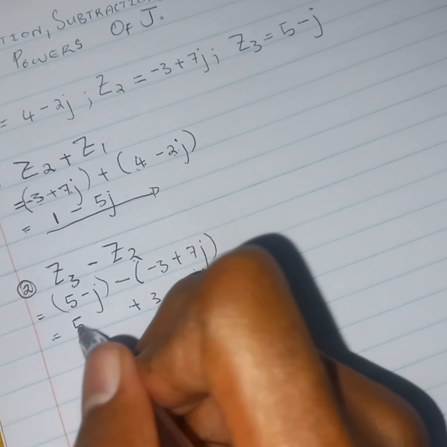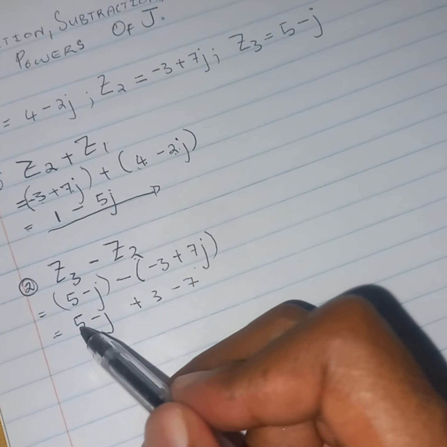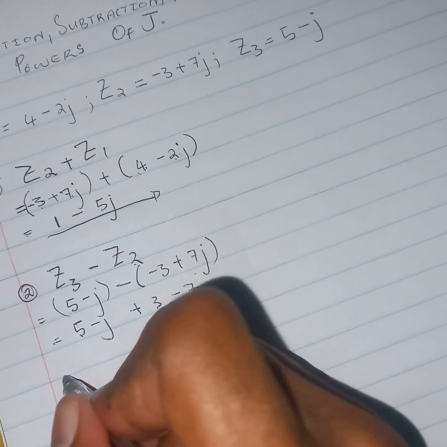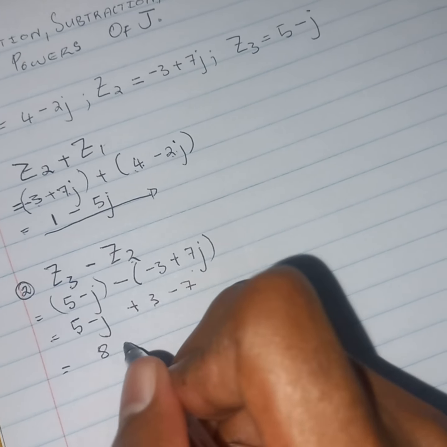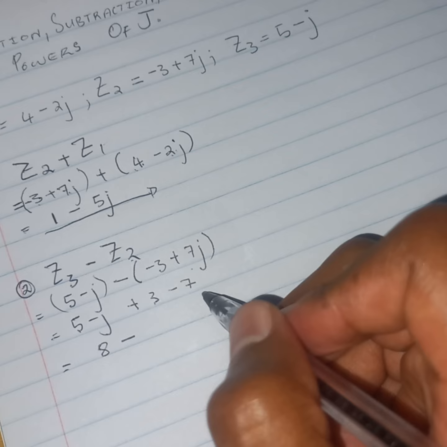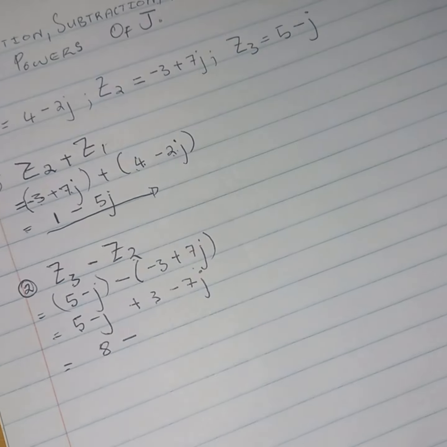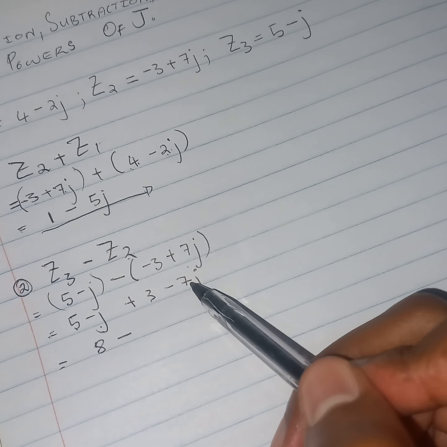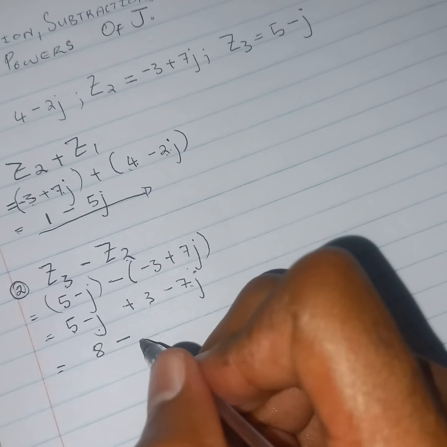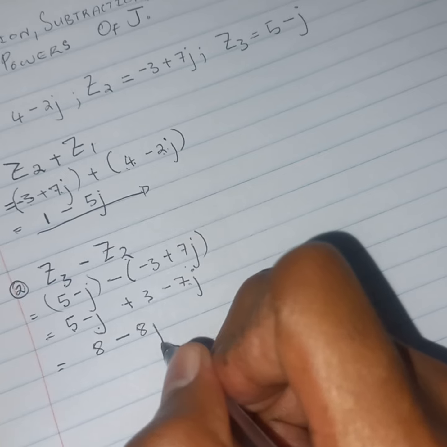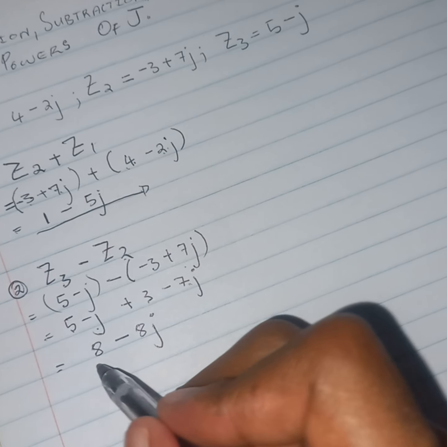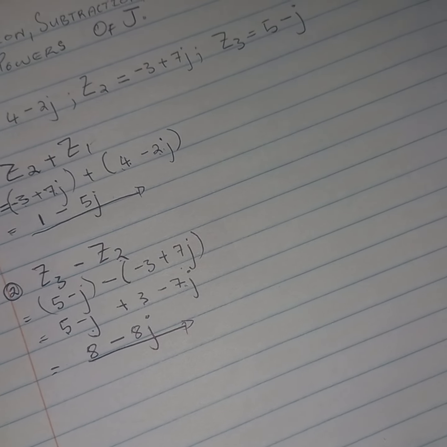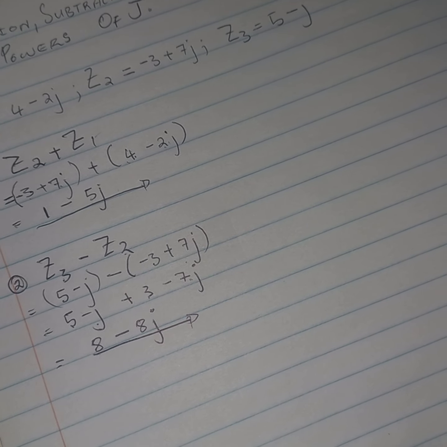And then 5 minus j. So 5 plus 3, that's going to be 8. And then minus j minus 7j, that's going to be minus 8j. So this is the answer if you had to subtract.